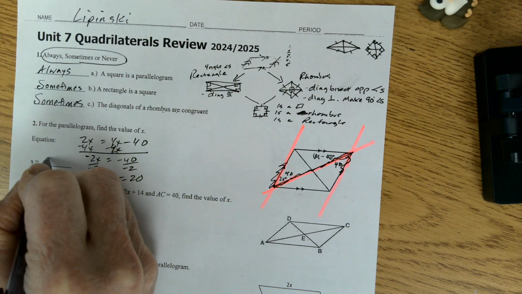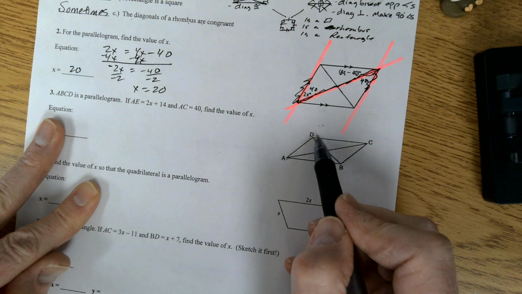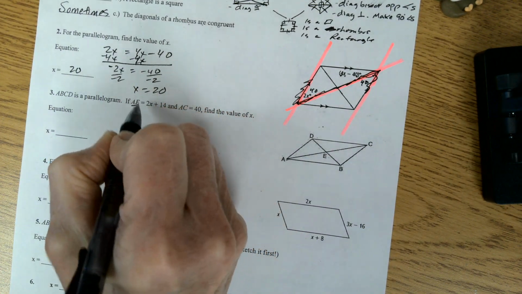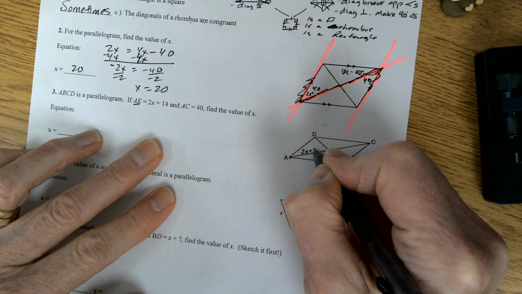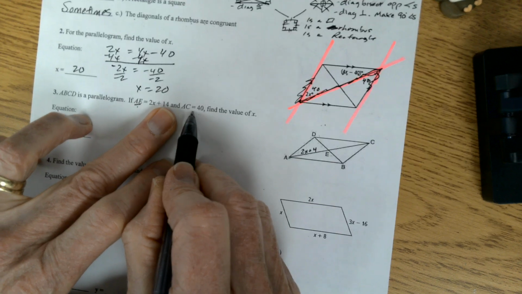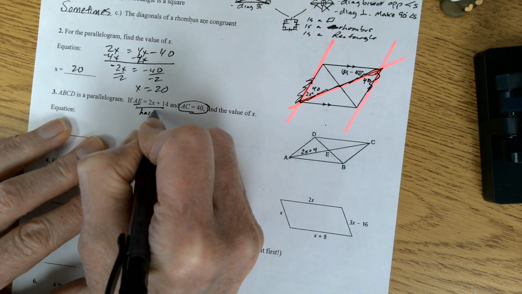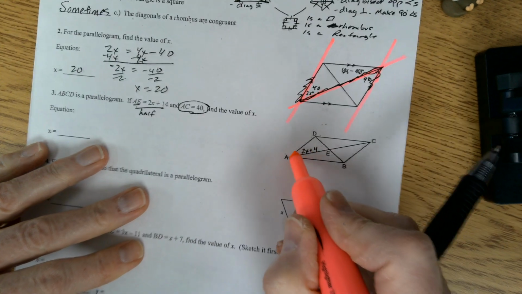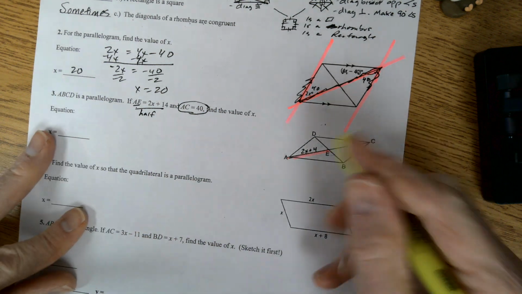Yep, that works. Okay, this one, we have A, B, C, D is a parallelogram. The length, this means from A to E, this is referring to length, is 2x plus 4. That's just from A to E. From A to C, this is only halfway. Okay, I'm only going from A to E. But when I talk about, so here's A to E, right? Only half of it. Okay, but then the next statement says from A to C is 40.